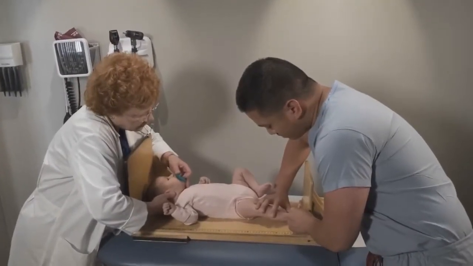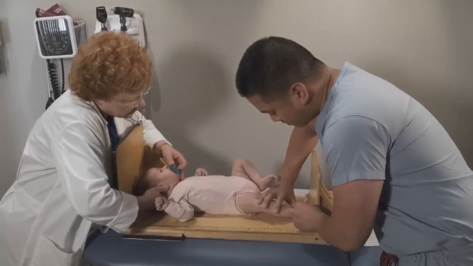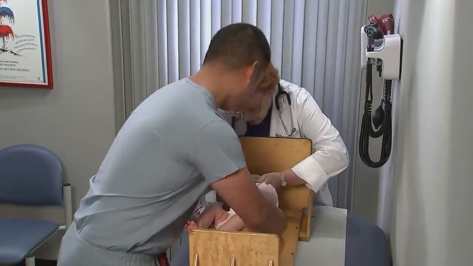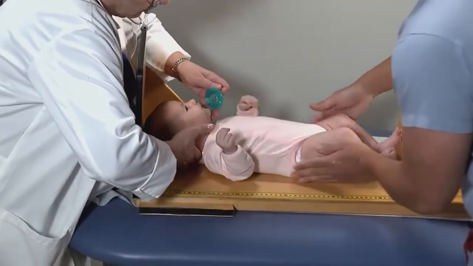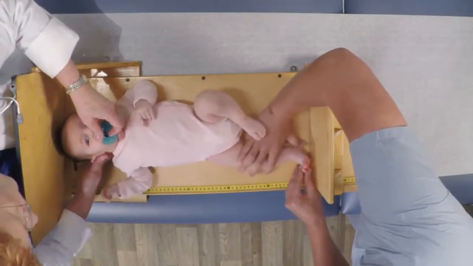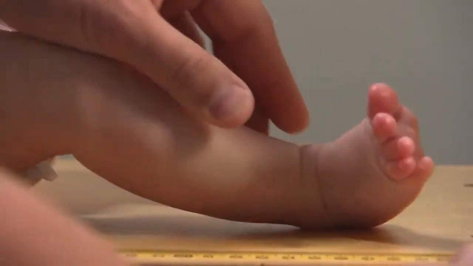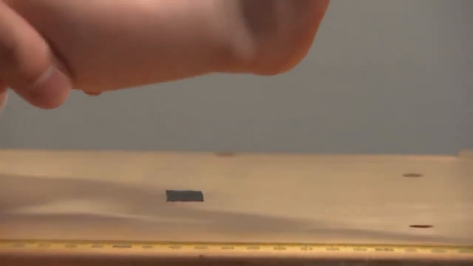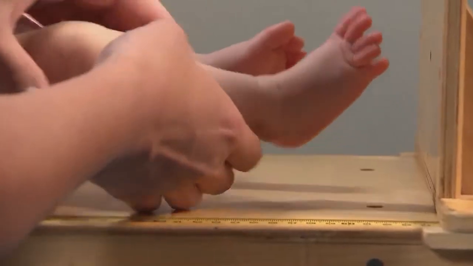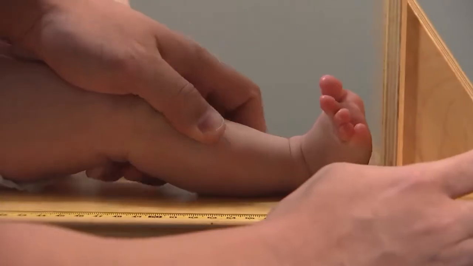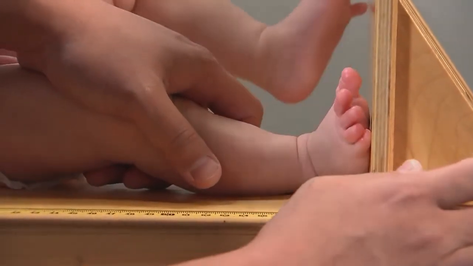Measuring length ideally should be completed by 2 healthcare providers. To measure length, lay the infant face up on an infantometer. The first healthcare provider correctly positions the newborn's head against the head plate and gently holds the head in this position. The second healthcare provider gently presses the infant's knees to straighten the legs. Then he or she should press the bottom of the foot onto the foot plate so that there is no gap between the foot and the foot plate. Record the length of the infant by reading the measurement on the infantometer.